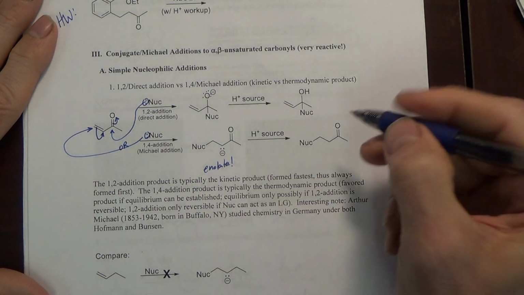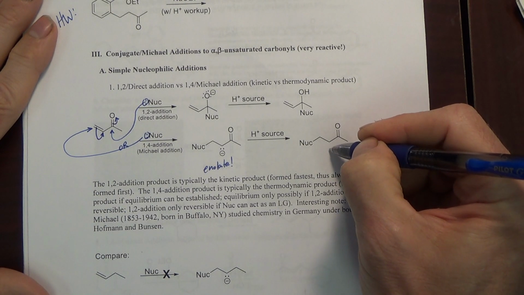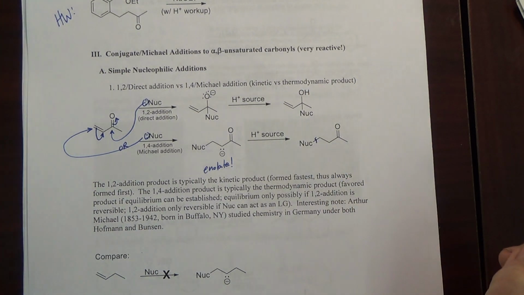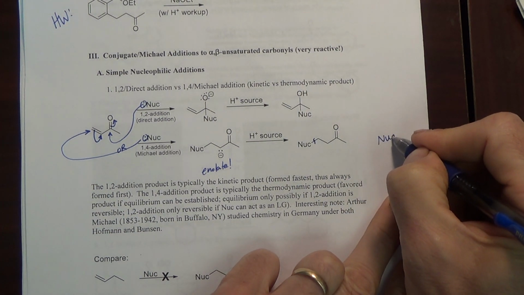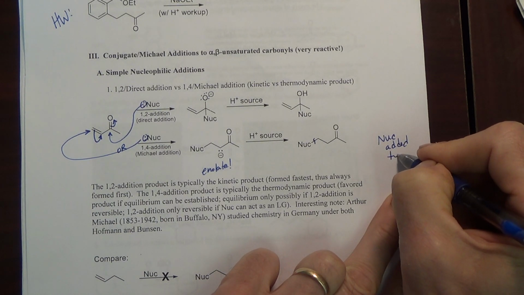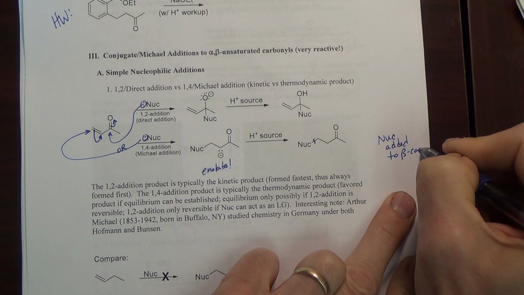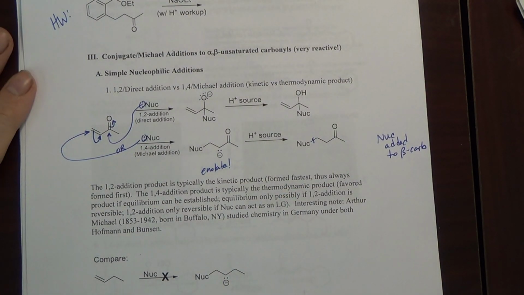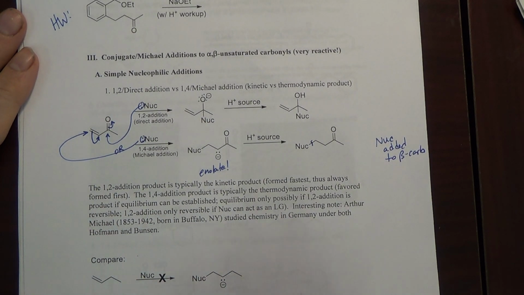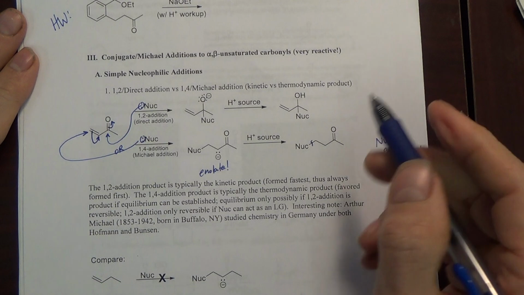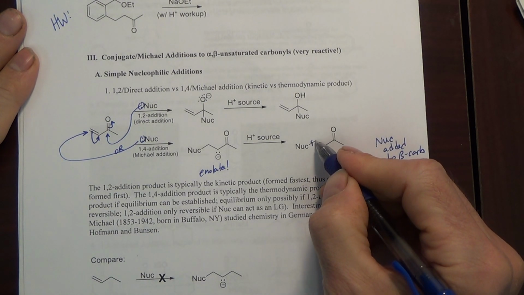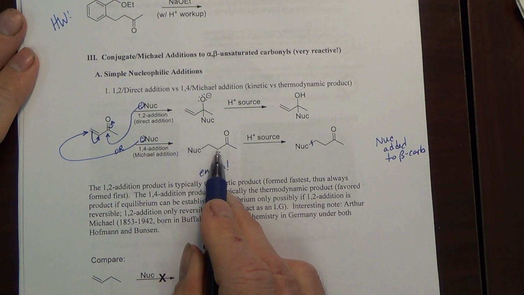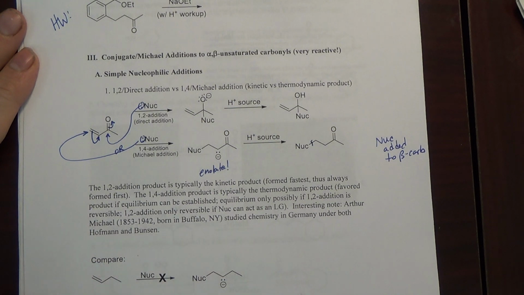Now with some H plus source, we just protonate the carbanion, and we can get this type of product here. So we have nucleophile added to beta carbon. And this is known as a 1,4 addition, because if the nucleophile adds here and we consider that 1, the electrons end up, well, hold on. Where did the electrons end up?